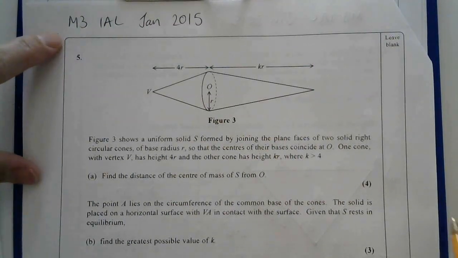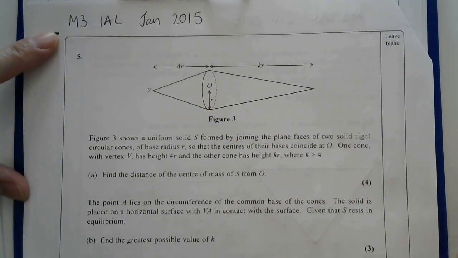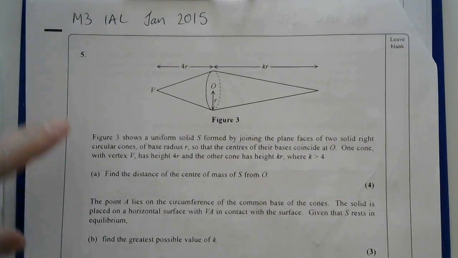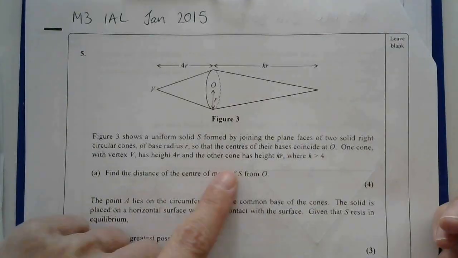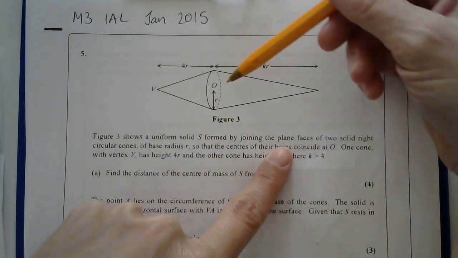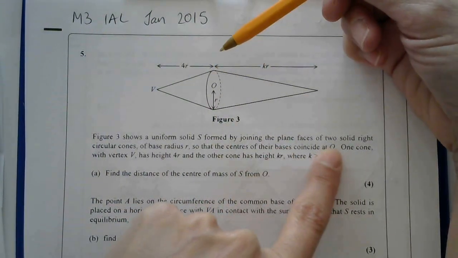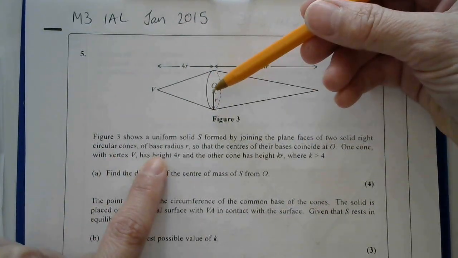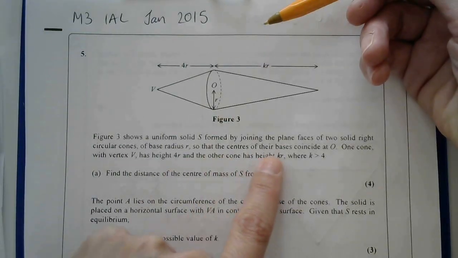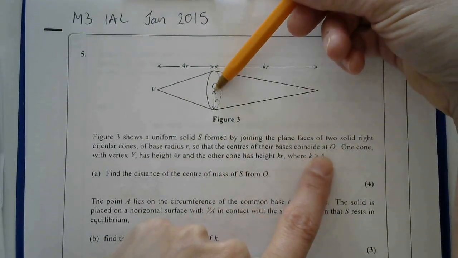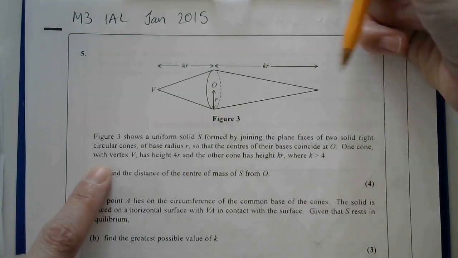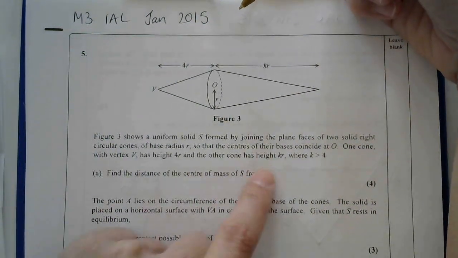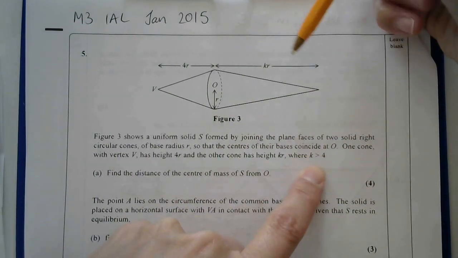Hello, so today I'm looking at M3 International A-Level January 2015. This is question 5. Figure 3 shows a uniform solid formed by joining the plane faces, so the flat faces, of two solid right circular cones. Each have base radius r so that the centres of their bases coincide at O. One cone with vertex V has height 4r and the other cone has height kr, where k is bigger than 4.